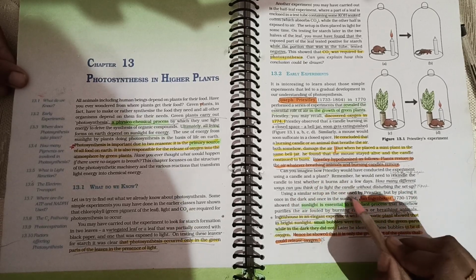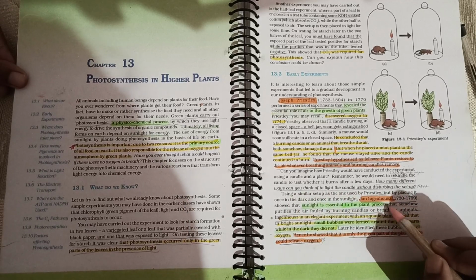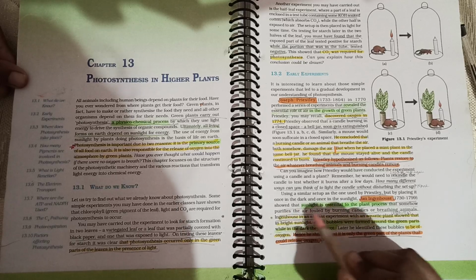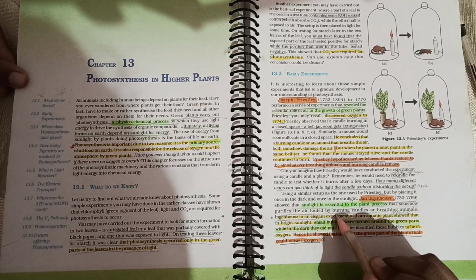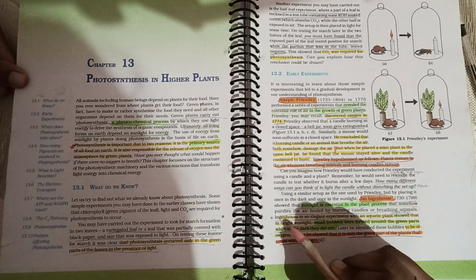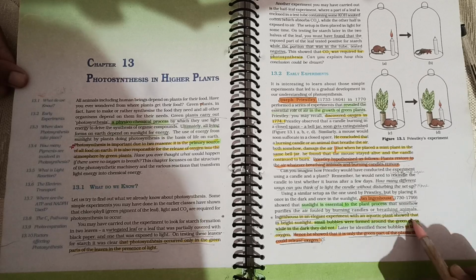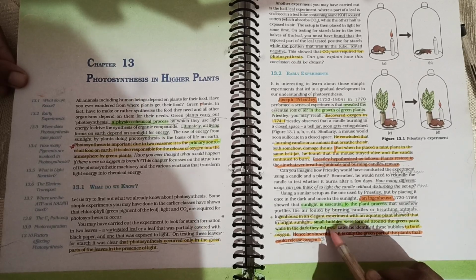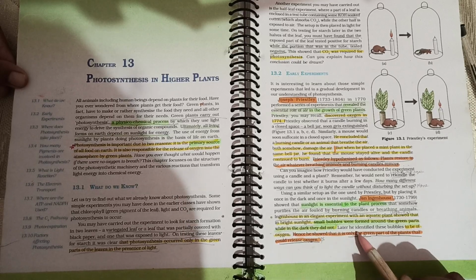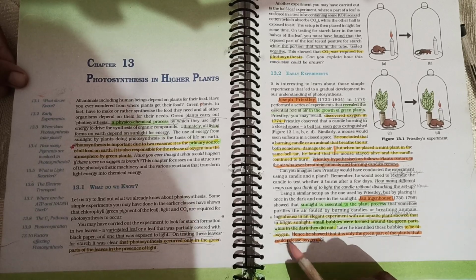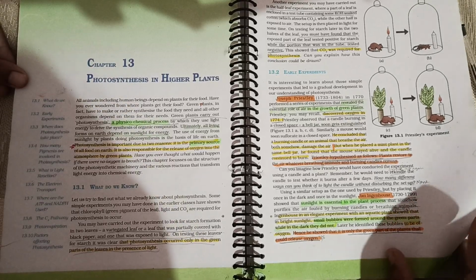Using a similar setup as the one used by Priestley, but by placing it once in the dark and once in the sunlight, Jan Ingenhousz showed that sunlight is essential to the plant process that somehow purifies the air fouled by burning candles or breathing animals. In an elegant experiment with an aquatic plant, Ingenhousz showed that in bright sunlight, small bubbles were formed around the green parts, while in the dark they did not. Later, he identified these bubbles to be of oxygen. Hence, he showed that it is only the green part of the plant that could release oxygen.